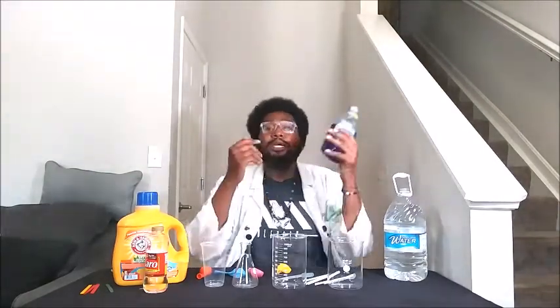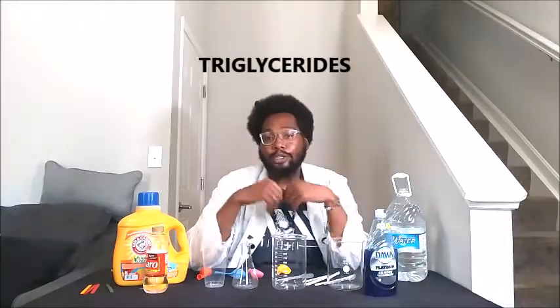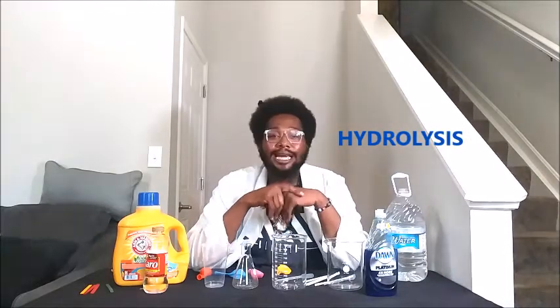So soap starts off as triglycerides. Go ahead and Google that word, triglyceride. And what happens is that triglyceride goes through a process called hydrolysis. Another word to Google, hydrolysis. Hydrolysis means basically that triglyceride, which is a fatty acid or oil, goes through the hydrolysis process with a strong base.